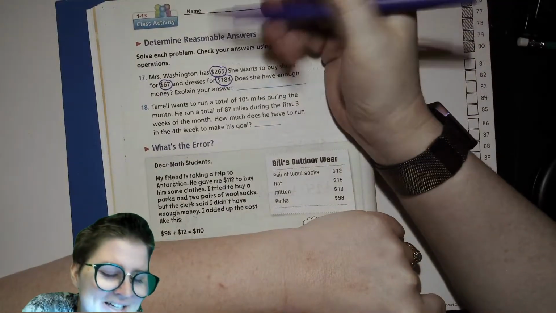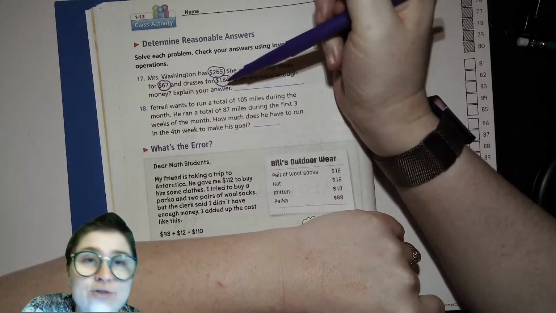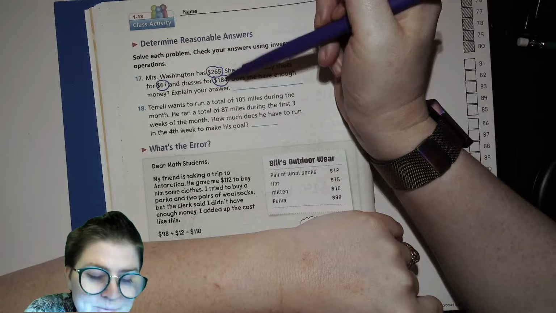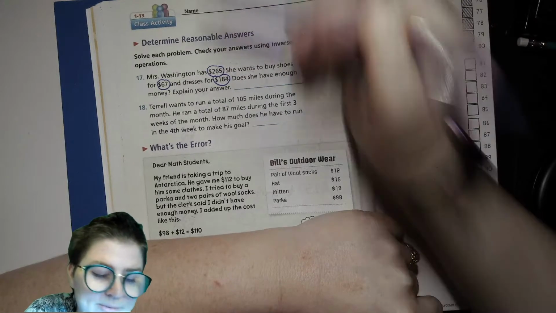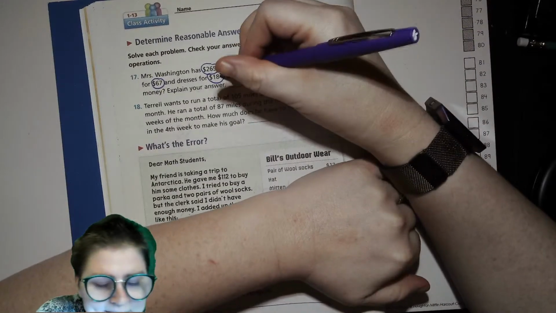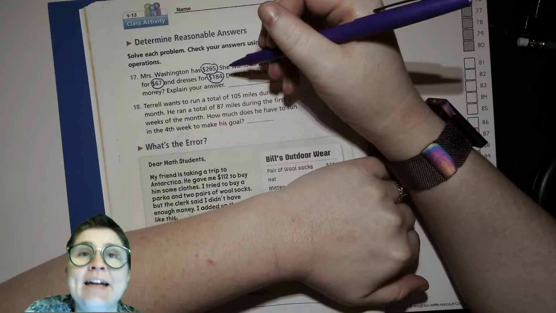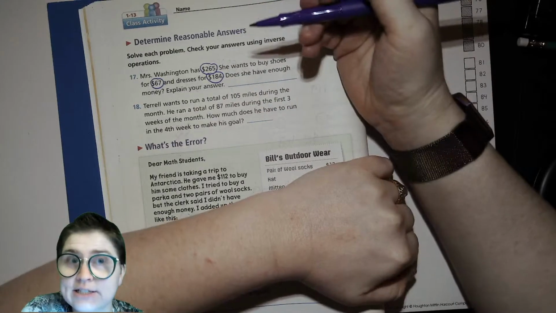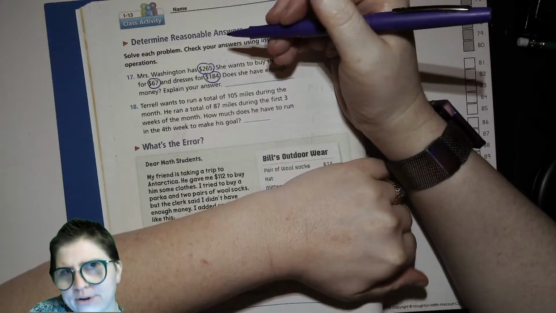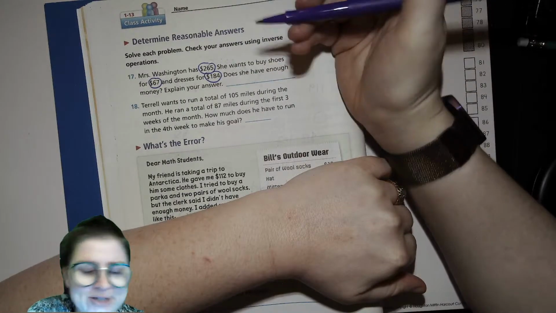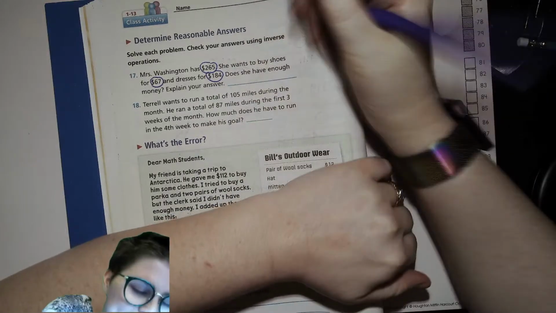So, if she wants to buy shoes and dresses, she's trying to spend $67 and $184. She wants to know if that's enough money. So what we'll do is we will add 184 and 67. And if that is a smaller number than 265, then she has enough money. If it's a bigger number, what does that mean? It means that she doesn't have enough money, right? She's trying to spend more than what she has. So let's go ahead and add those up.